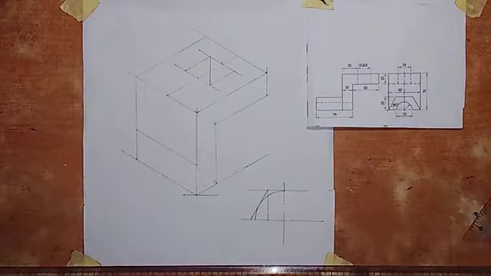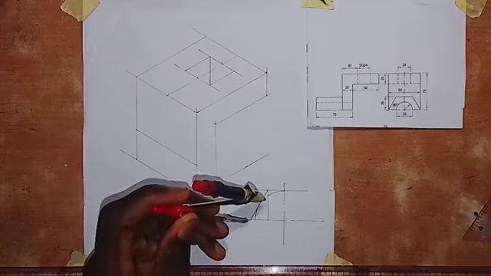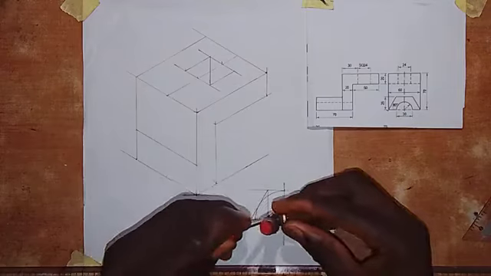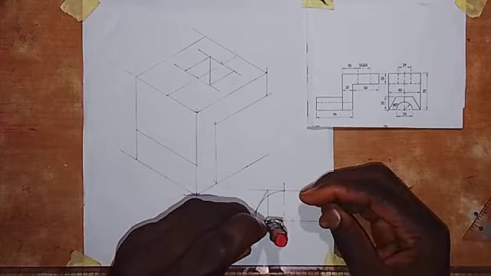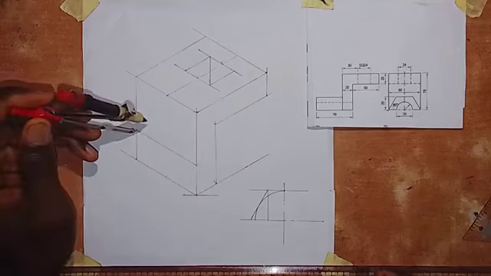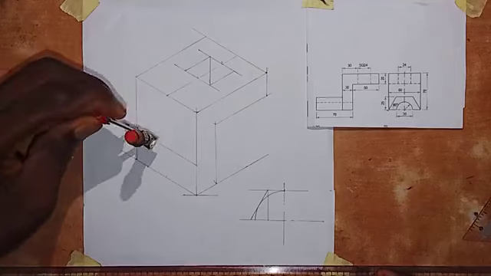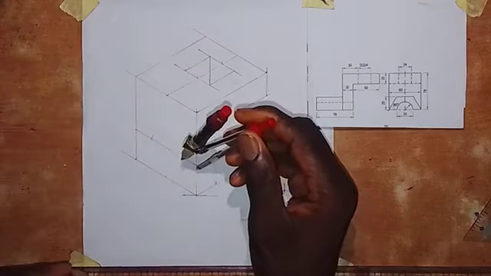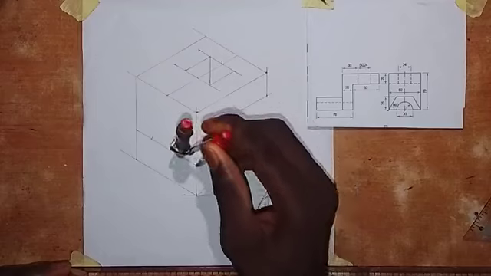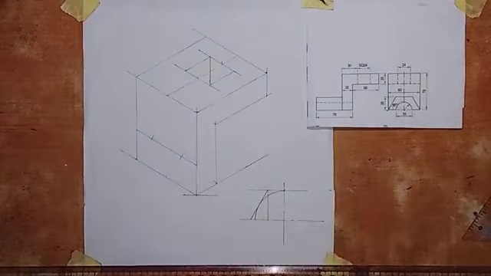So what I'm going to do now is take this distance, the distance from here to here. We take this distance like this, then we put the pinpoint here, and we make an arc here like this. Then I will bring it to this point and also make an arc here like this. So we have this now.